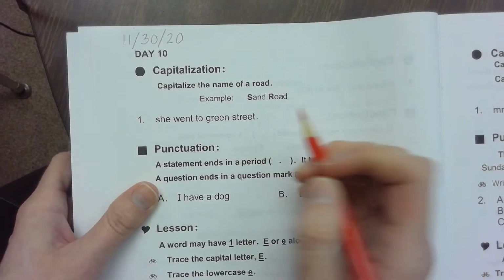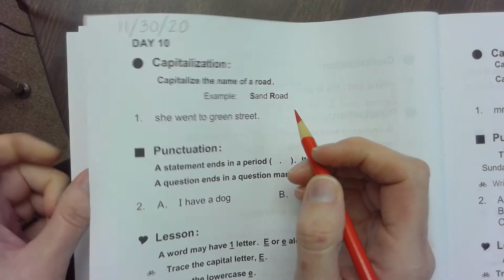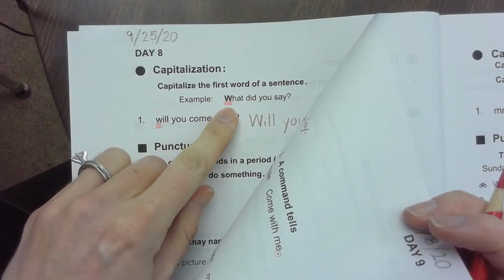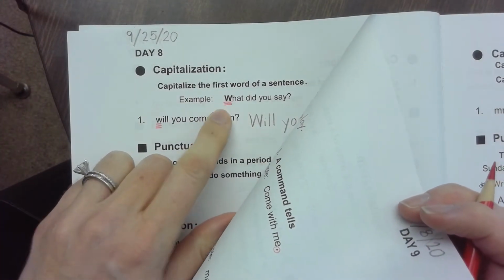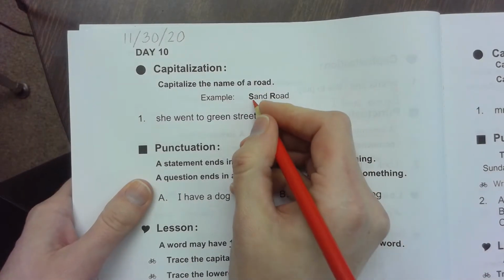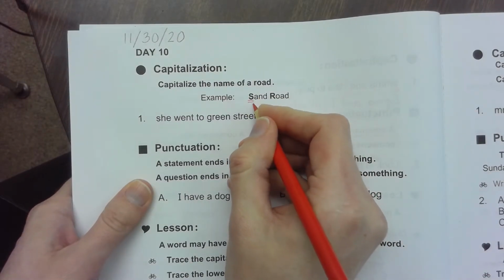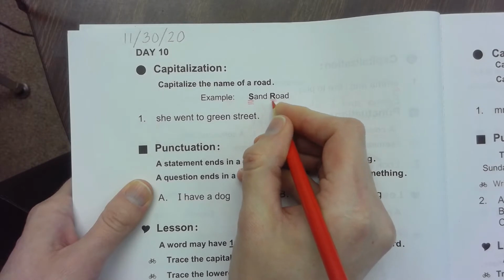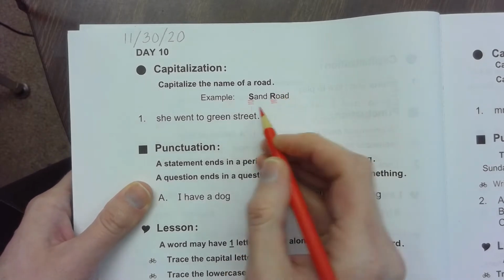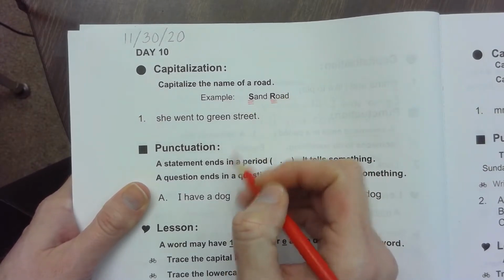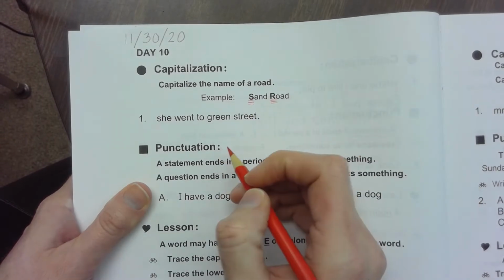Does anyone remember the marking for uppercase letters? Triple underline, right? If you ever forget how to do something, you can look back on your other pages. So if something needs uppercase, you can triple underline it. Sand Road. I know these already have uppercase, but we practice in the example. Good, so Sand Road would be uppercase.